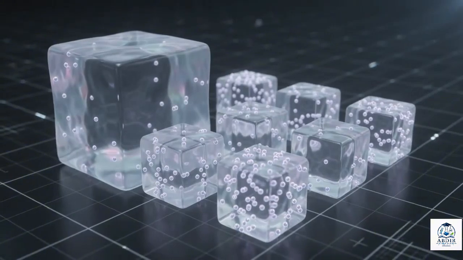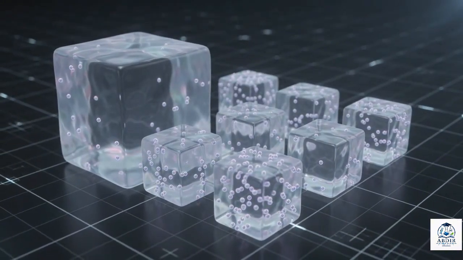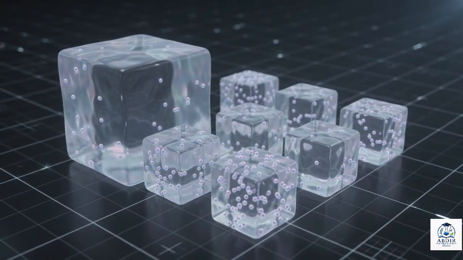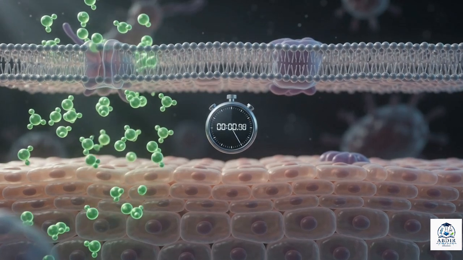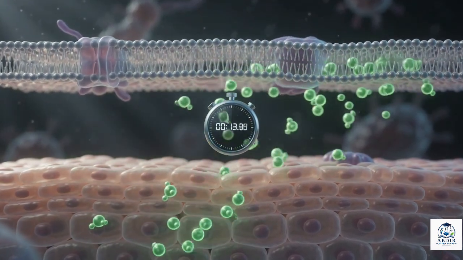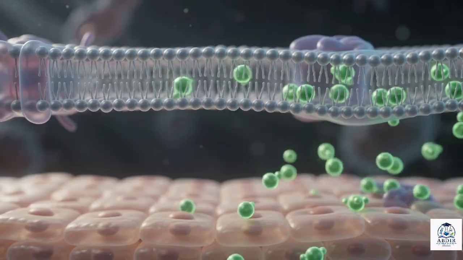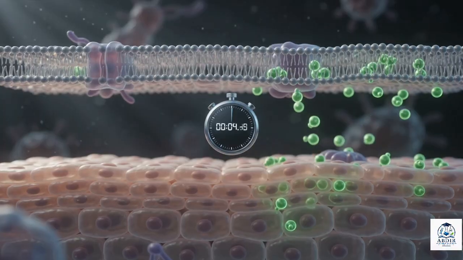A higher surface area to volume ratio drastically increases the rate of substance exchange. Shorter diffusion distances yield faster rates, explaining why gas exchange surfaces throughout nature are only one cell thick.